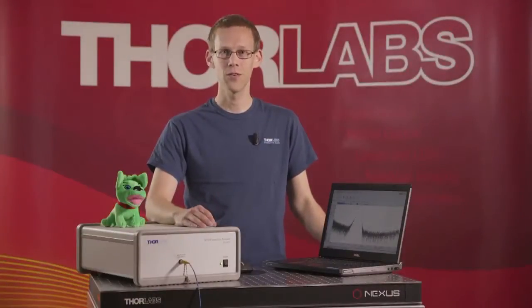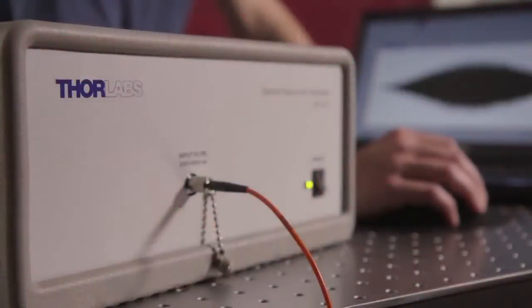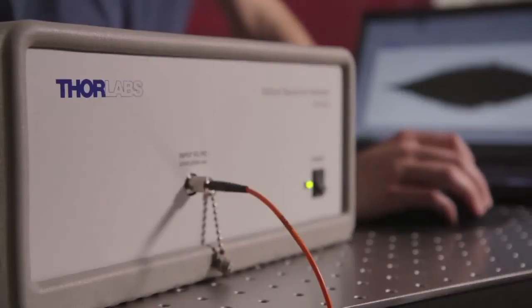I've been involved in the development of the Thorlabs Optical Spectrum Analyzer. I would like to show you how it performs and how it can help you in your measurement.